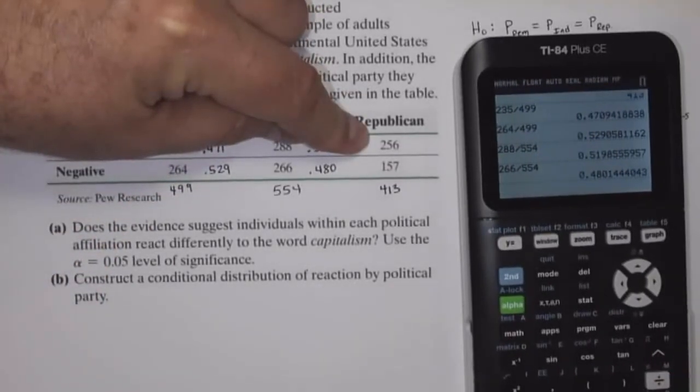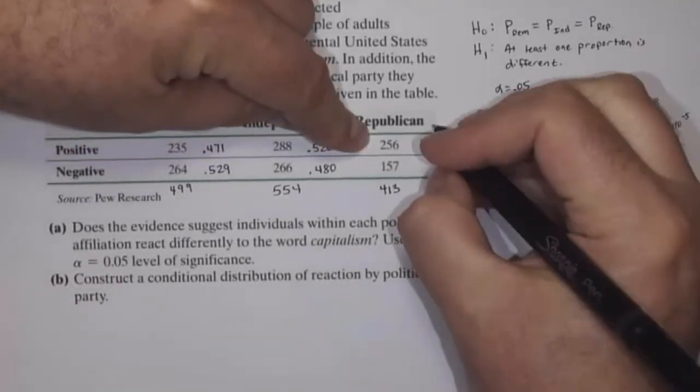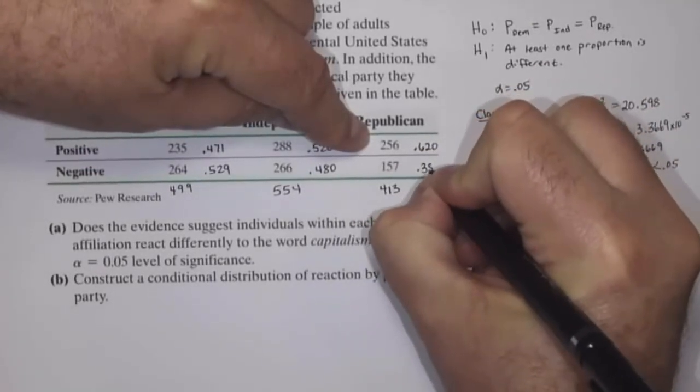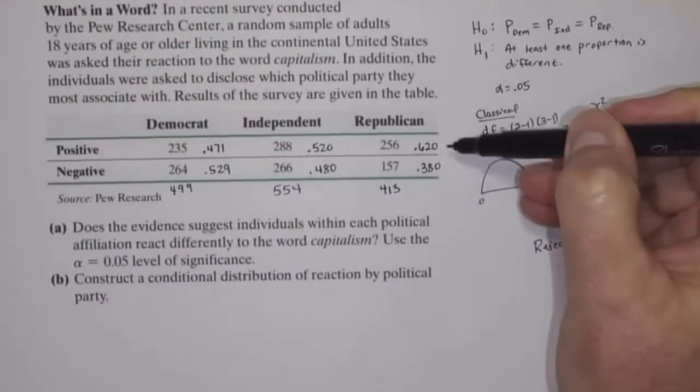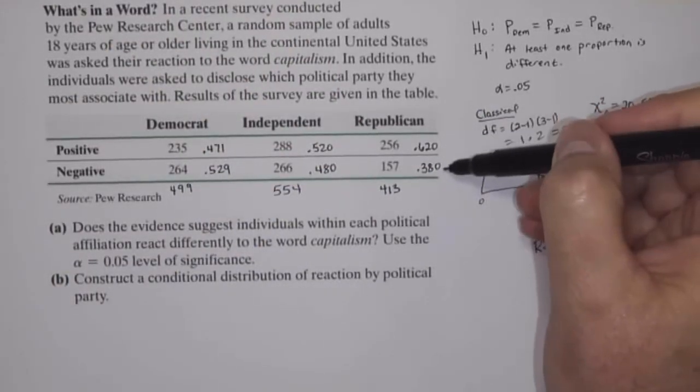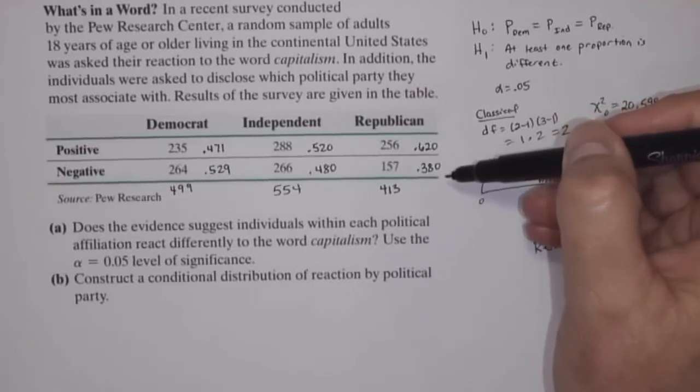And if I take 256 divided by 413 and 157 divided by 413, that is 0.620 and 0.380. So about 62% of Republicans have a positive reaction and 38% of Republicans have a negative reaction to capitalism.